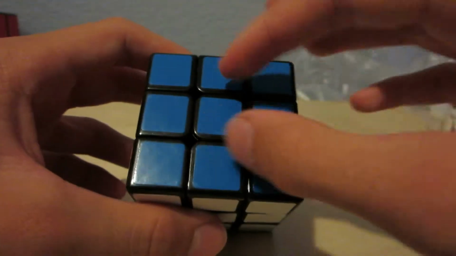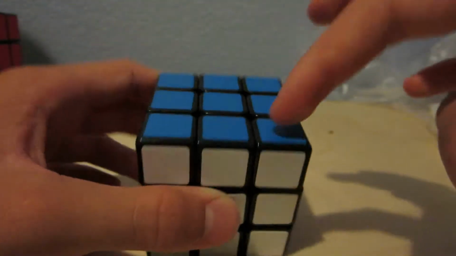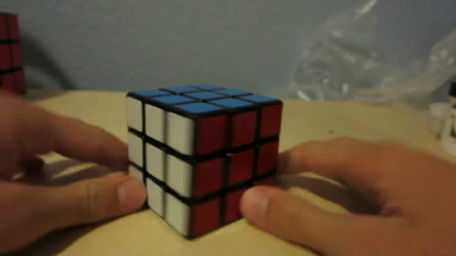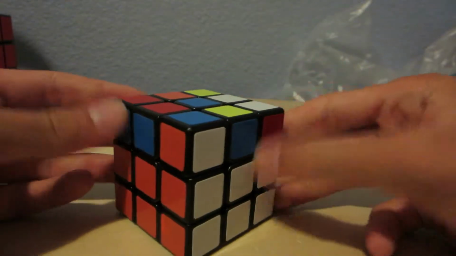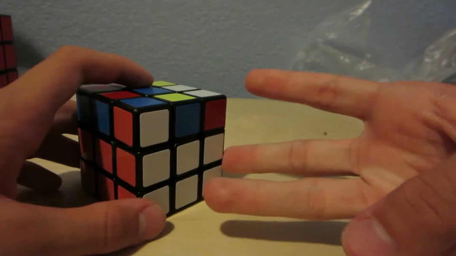Okay, so what we're going to do is first orient the edges so that they're right, and then we'll orient the corners. So yeah, let's get started. The first thing we're going to do is orient the edges. Now there are 3 cases we can get here.